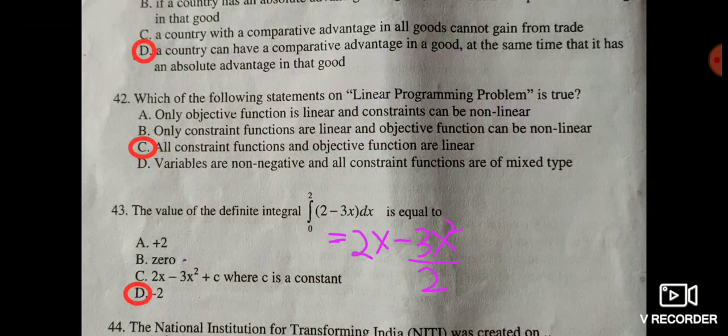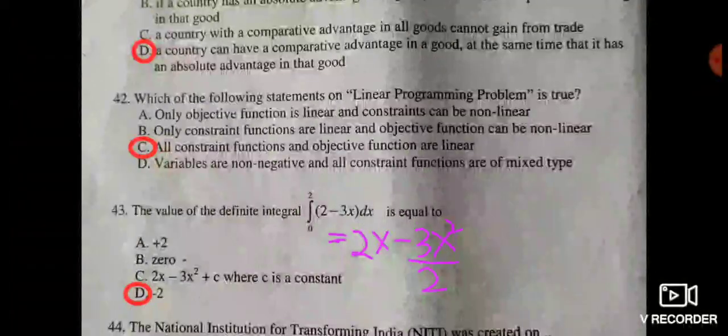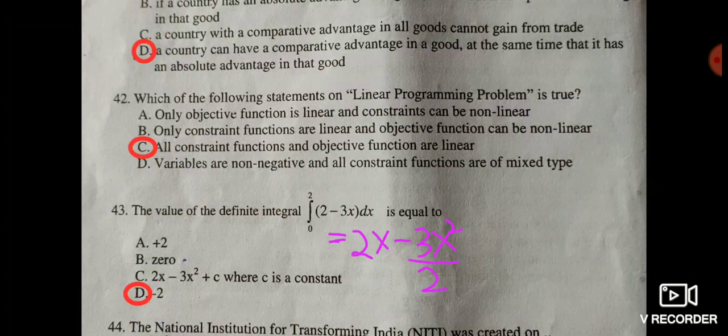Out of these four statements, in case of linear programming problem, all the constraints and objective function are linear. That's why it is called linear programming. And here it is given in option C. So option C is the correct answer, that is all constraint functions and objective function are linear. That's why it is called linear programming problem.